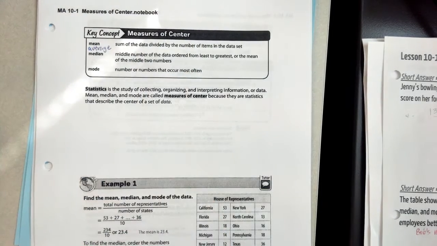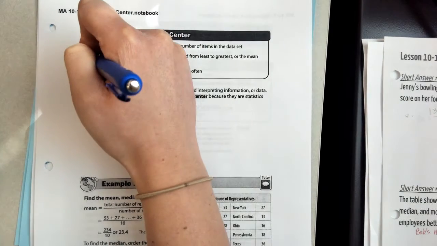Our median is the middle number of the data ordered from least to greatest. If the list, when ordered least to greatest, is an even amount of numbers, that means that we take the middle two numbers and we add them up and divide by 2, or find the mean of them, if there is no exact middle to it. So median we tend to think of as middle.